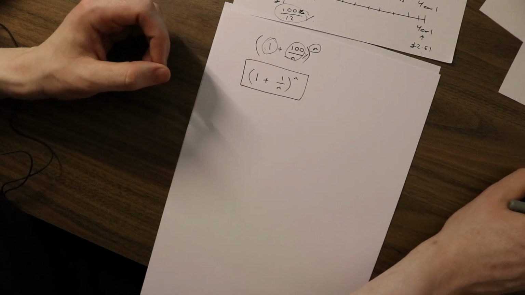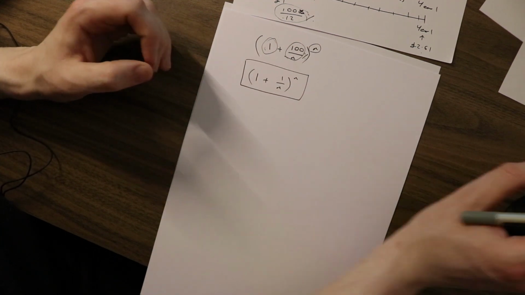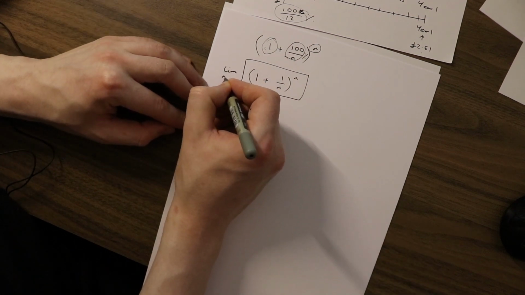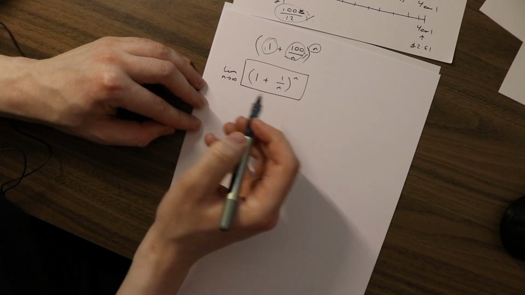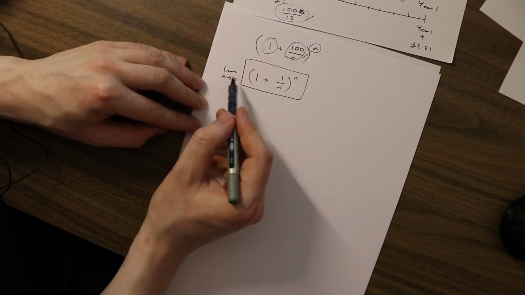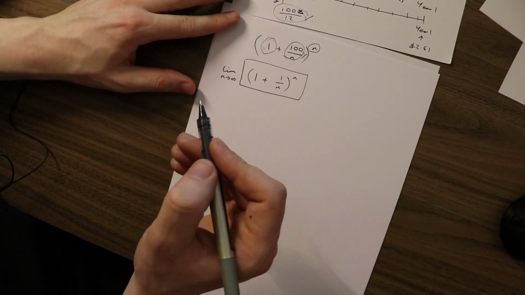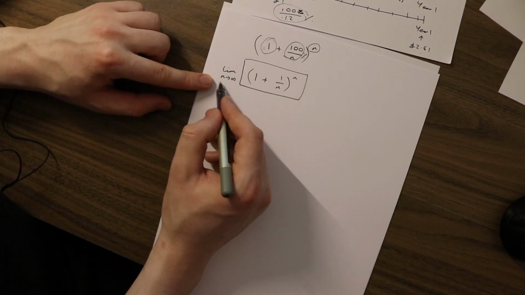Now, if I do that over more frequent time periods, what I'm basically doing here is saying that n is happening more and more frequently. In other words, I've got more n's. So if I now do it every week instead of every month, n would become 52.